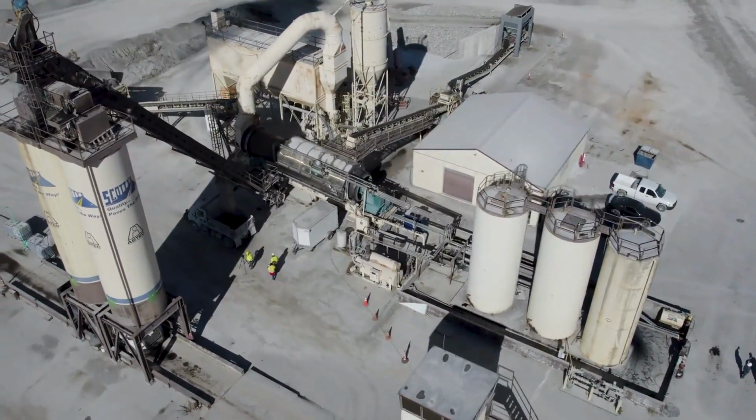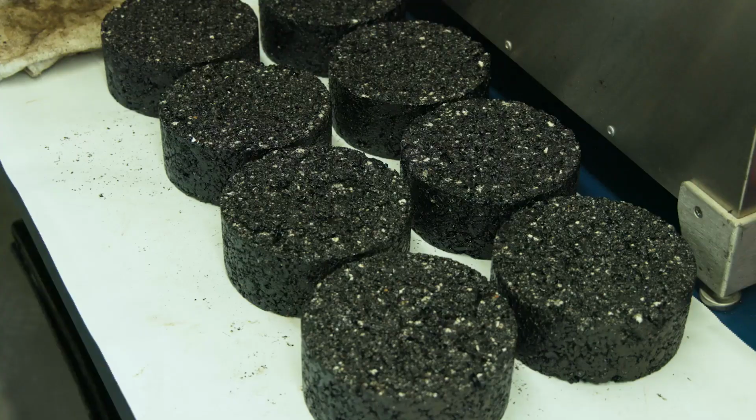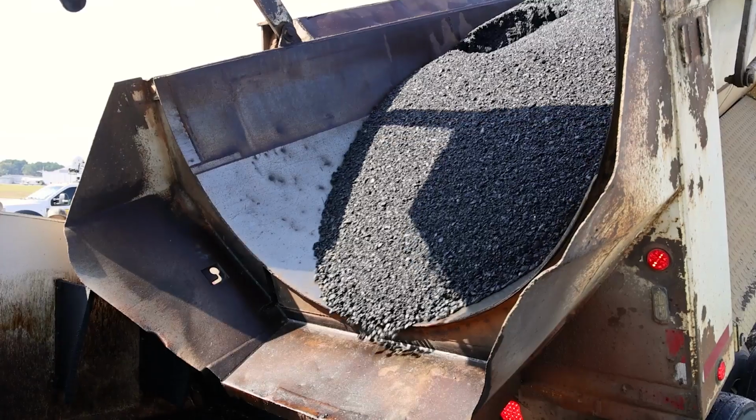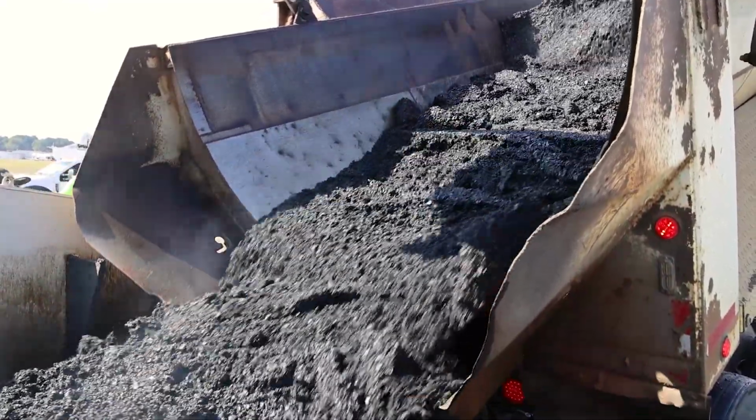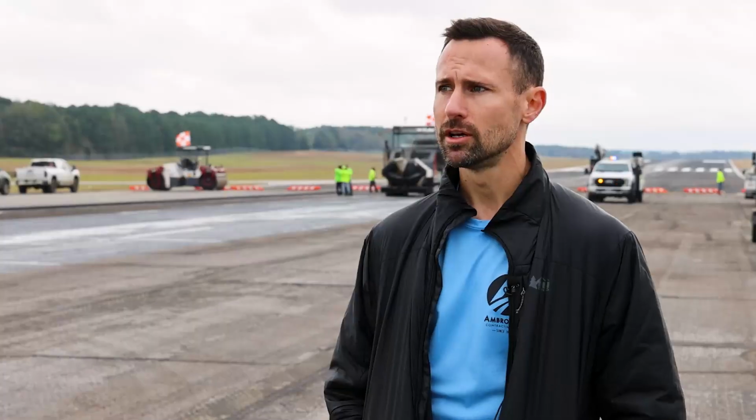This gives us a chance to have the plant prove that they can produce the mix and that it meets the standards. And then once it's delivered here, we have to prove that we can, with our rolling patterns and operations, deliver the quality of finished product that they need.